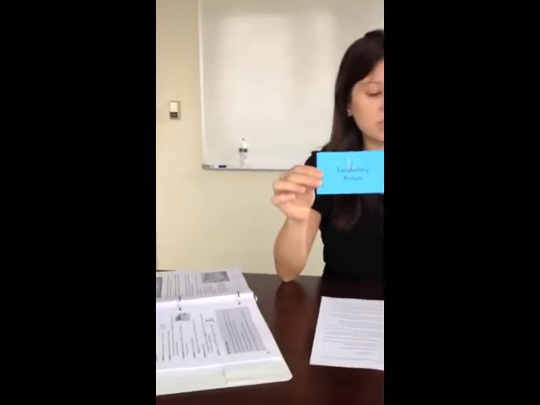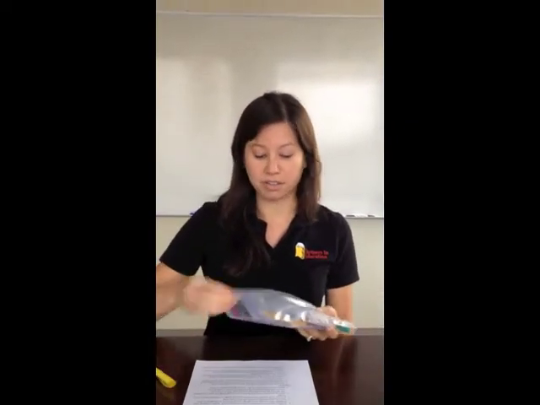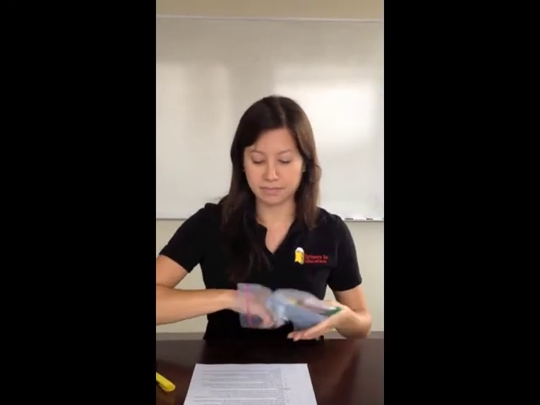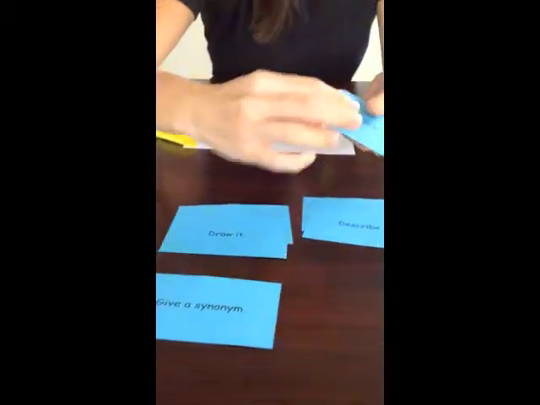You'll need your binder, and also within the coach's toolkit, you'll need a highlighter and/or pen. To demonstrate this activity, I'm going to use the story called The Three Little Javelinas. The cards that you have will say draw it, describe it, give a synonym, and act it out.